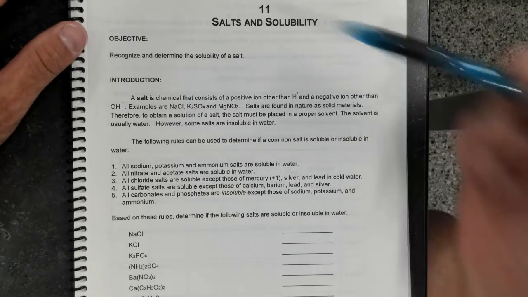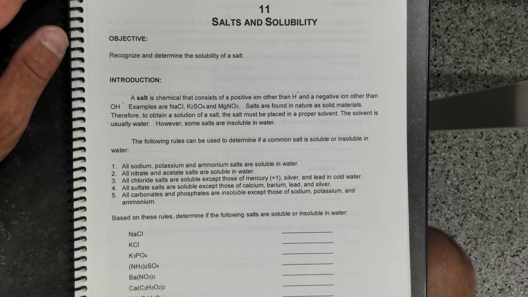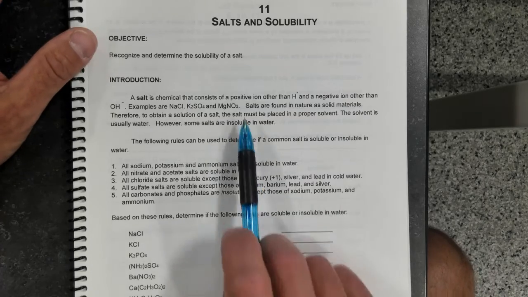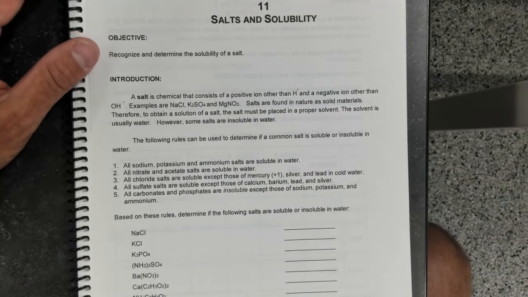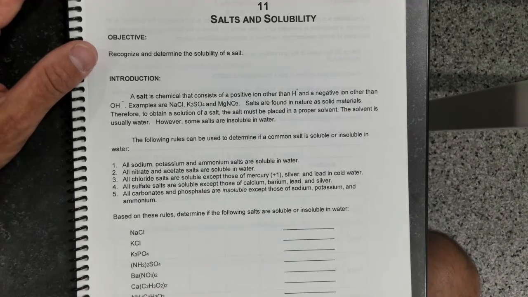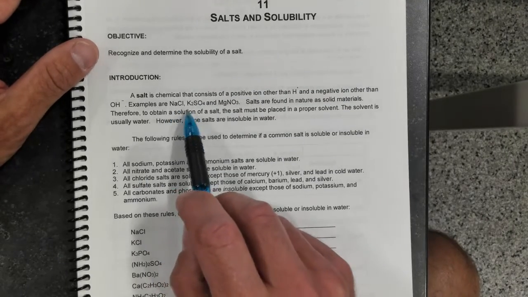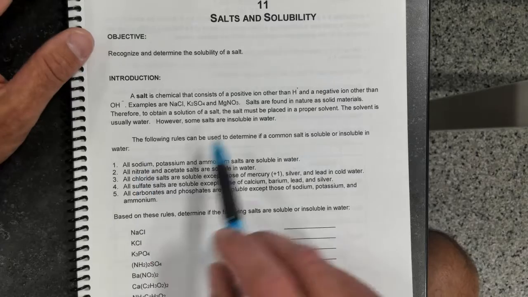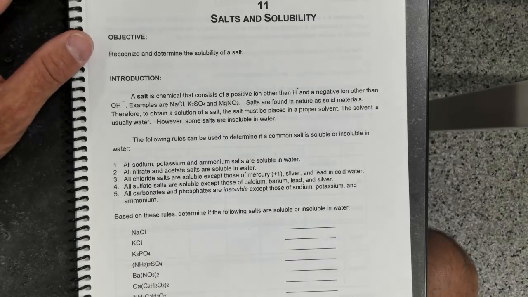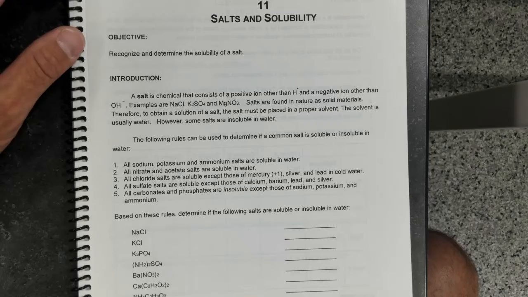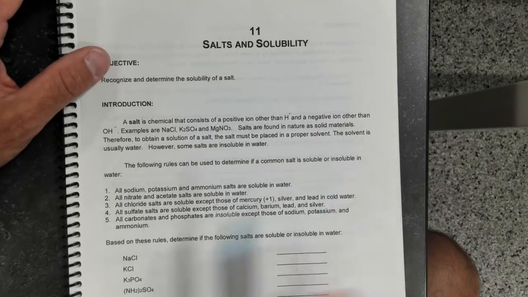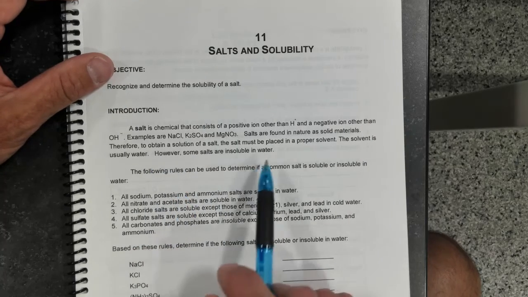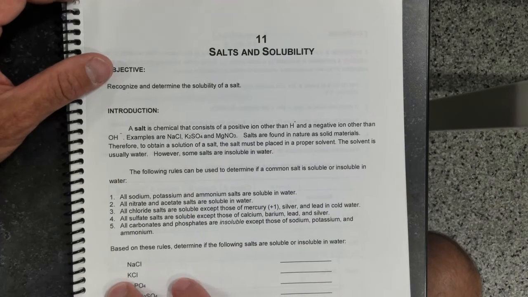So we're going to start the lab on salts and solubility. We're basically going to be determining the solubility of different salts. Not surprisingly, salt consists of a positive ion that is not hydrogen and a negative ion that is not hydroxyl. So basically the metallic ion or ammonium, sometimes it can be other organic ions, and the anion is usually an anion of an acid. Salts are usually found as solid materials, and to obtain a solution of the salt we have to put it in the proper solvent. Usually it is water.